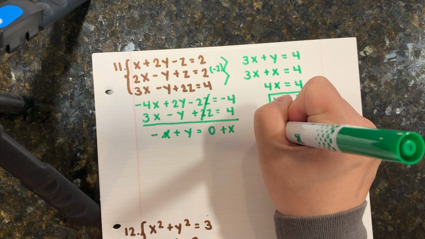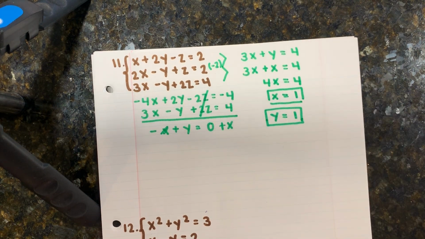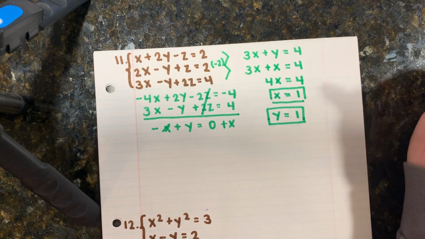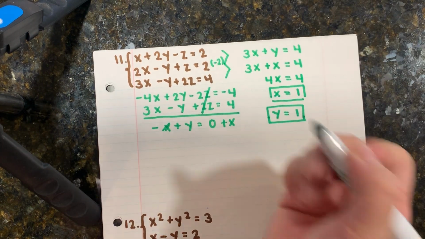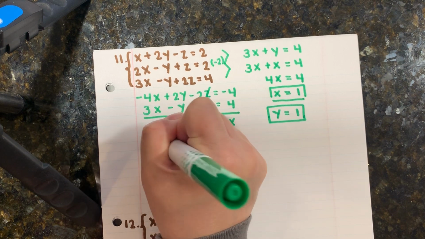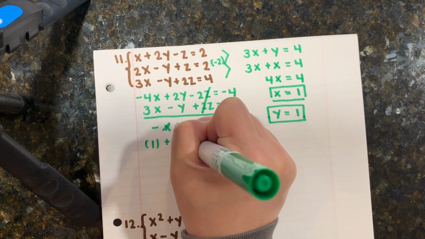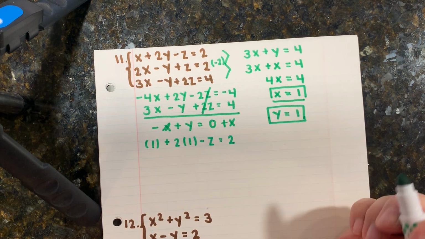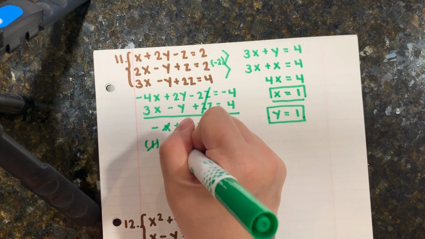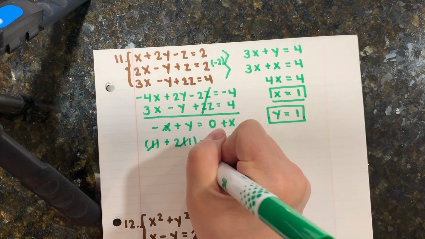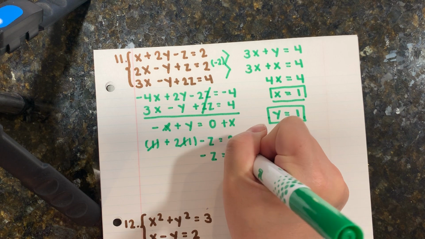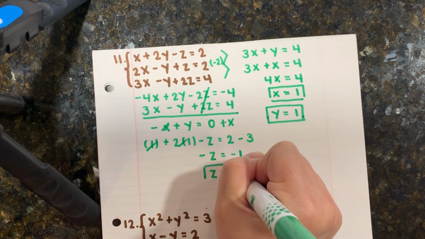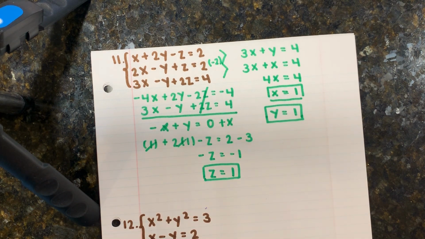And now all I'm left to solve for is z. So what I'm going to do is take these x and y and plug them into any one of these equations to solve for z. I'm going to plug it into the top equation. So 1 plus 2 times 1 minus z equals 2. So I have 1 plus 2 would give me 3. So when I move it to the other side, that would be minus 3. And that would give me negative z is equal to negative 1. So therefore, z is also equal to positive 1.